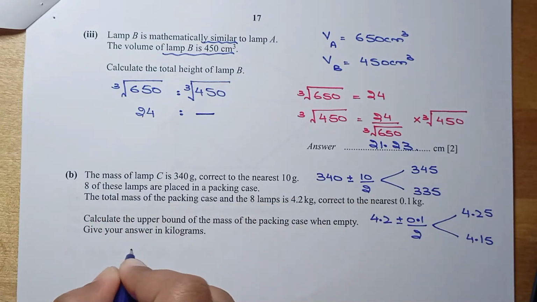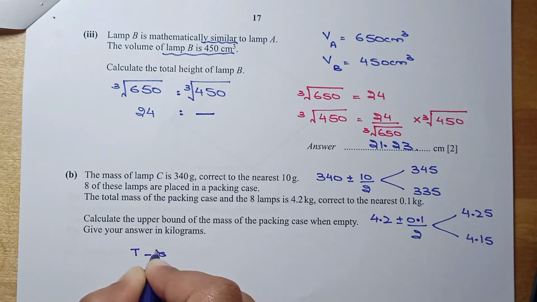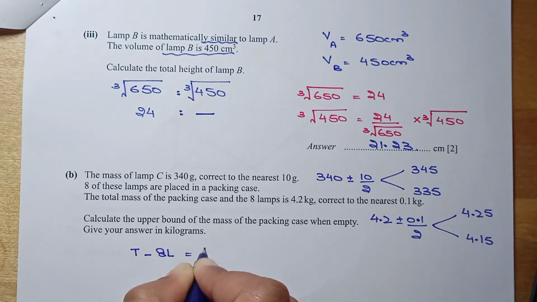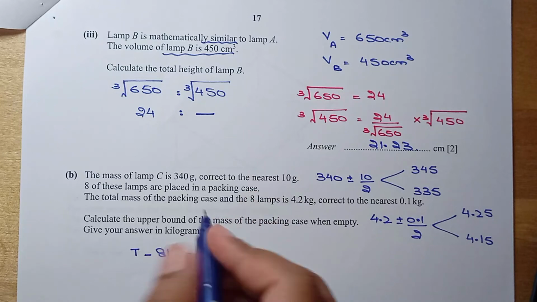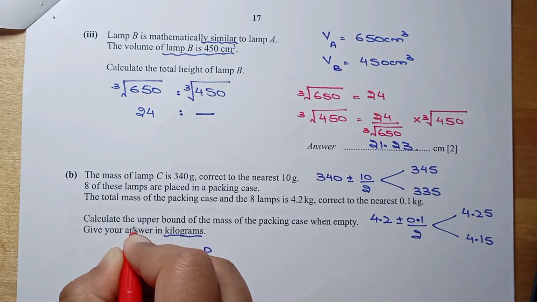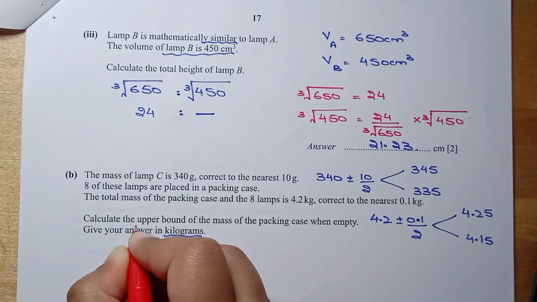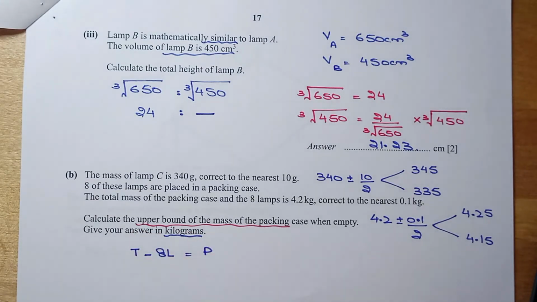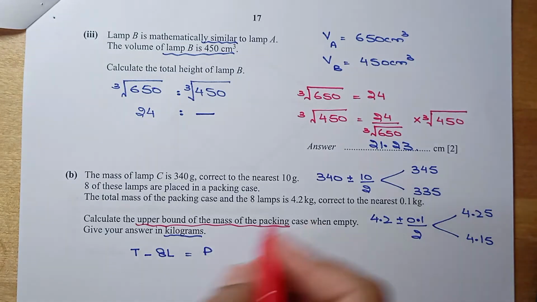From the total mass, if we subtract the 8 lamps, we will get the mass of the packing case when empty, and give your answer in kilograms. We need to work on the upper bound, so we need to use this information to find the upper bound for the mass of the packing case. Upper bound means maximum. So this is a difference.